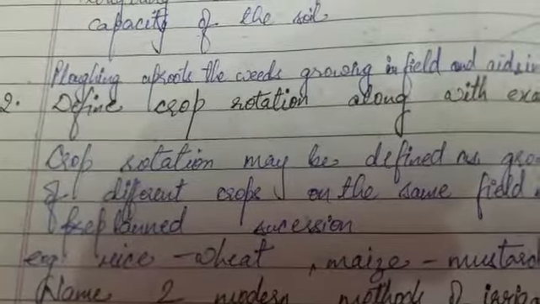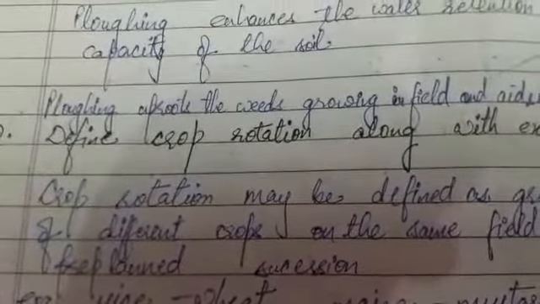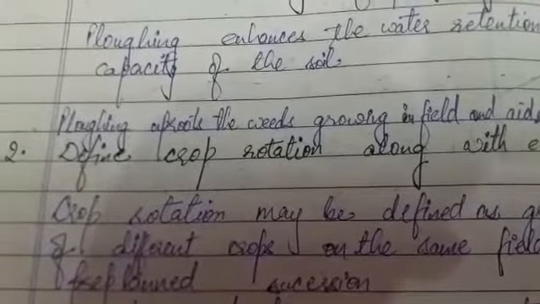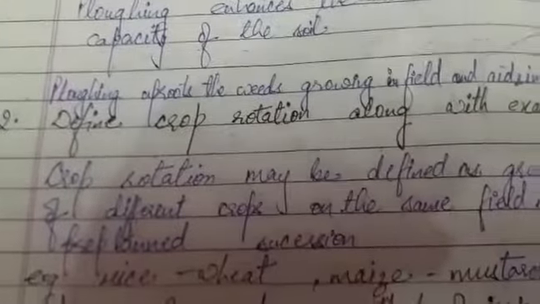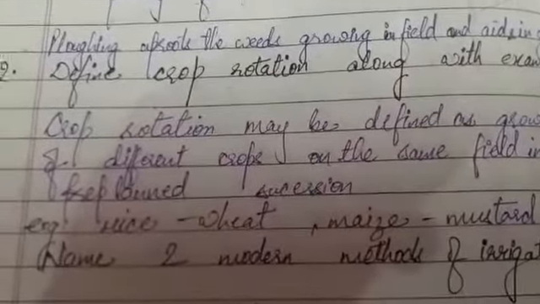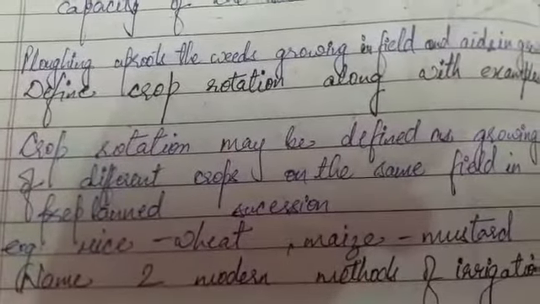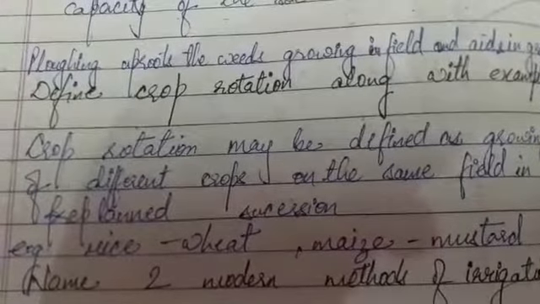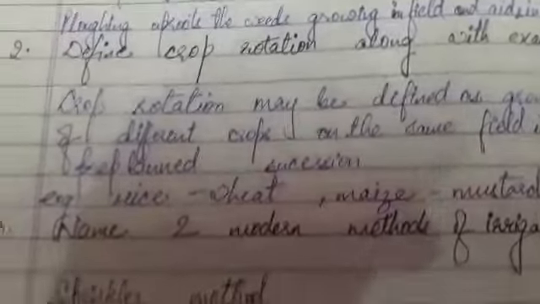Various examples are there for 1 year crop rotation and 2 year crop rotation, in which within a 1 year or 2 year time period, different crops are chosen for cultivation so that the nutrient needs are different, and thus the nutrients required for the crops are different and could be replenished in the soil from time to time.